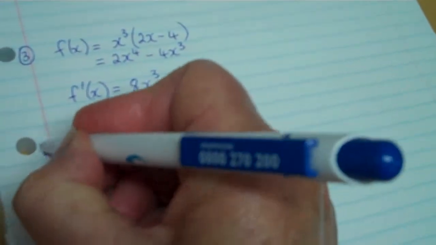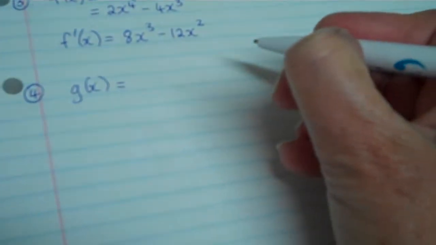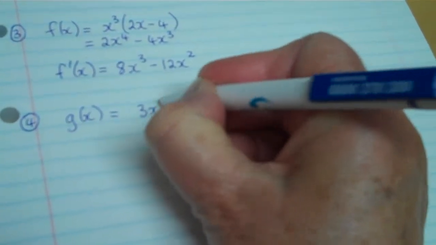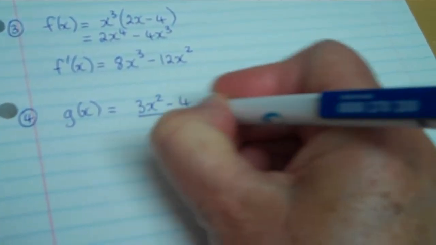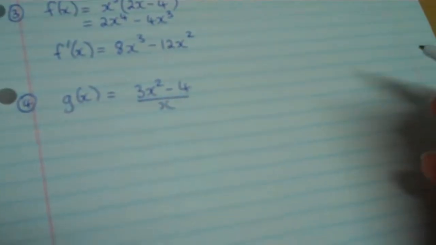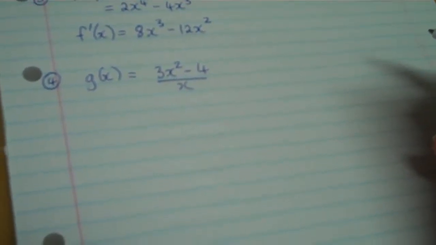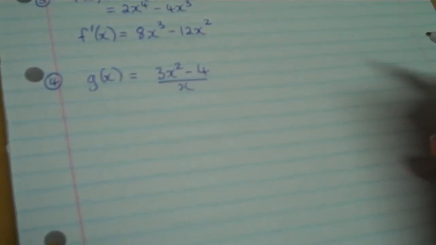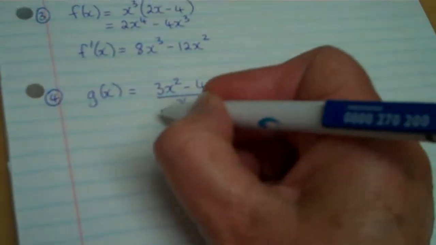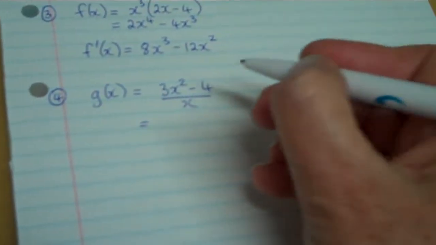The other type that you will meet involves division. So if g of x is something like 3x squared minus 4 all over x, in that state there we can't do anything with that, we can't differentiate it as it stands. We need to split it into two separate fractions.